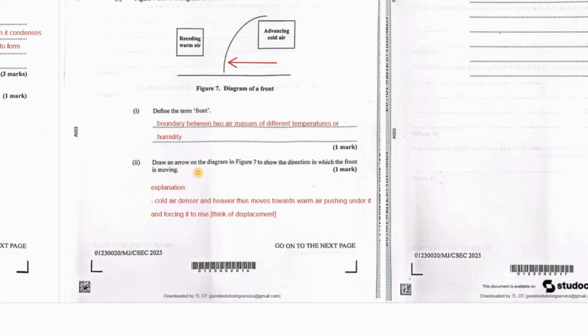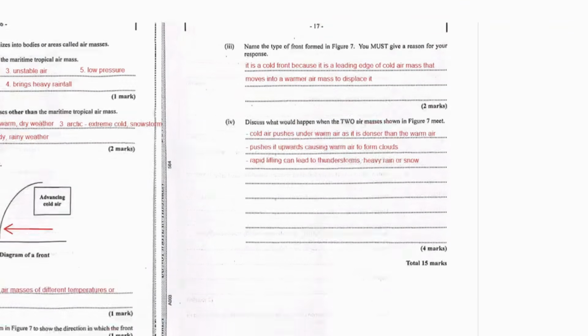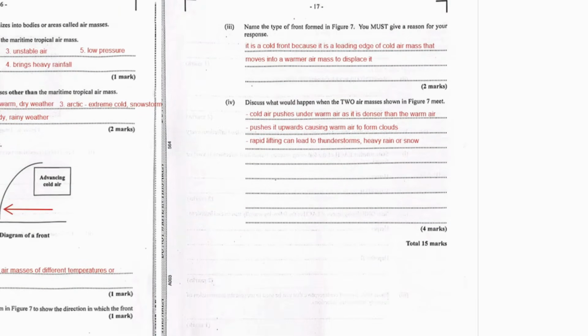2. Draw an arrow on the diagram in figure 7 to show the direction in which the front is moving. It is going to move from cold air to warm air. And another major hint, they literally gave you the answer because it says advancing cold air and then receding. If I'm advancing and something is receding, I would think that the one advancing is pushing against it. If you think about it in that context, very easy 1 mark. The explanation for this went into the next question, so I won't read the explanation there, we'll just move on and answer it over here.